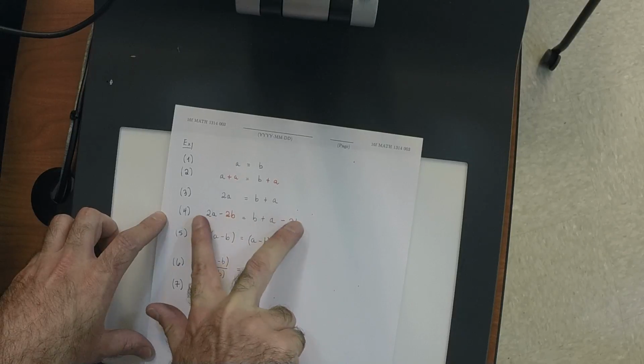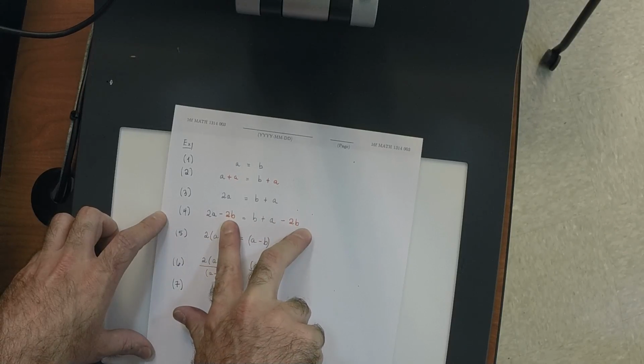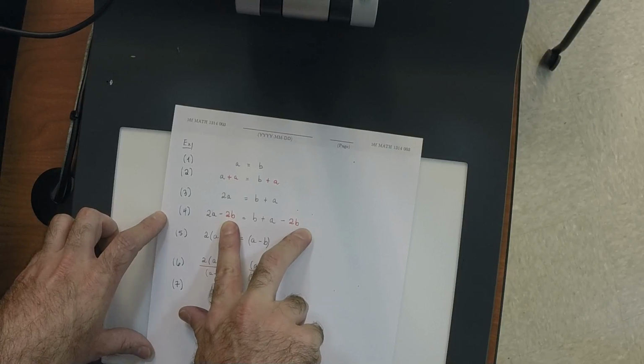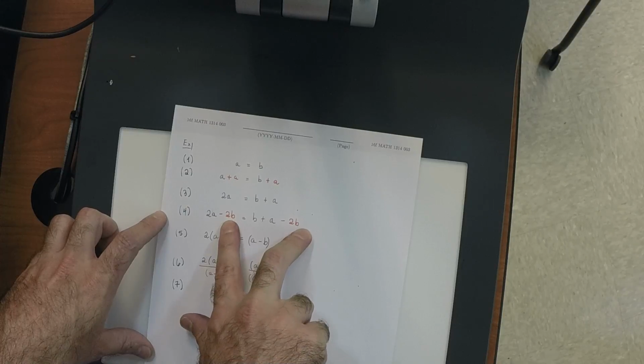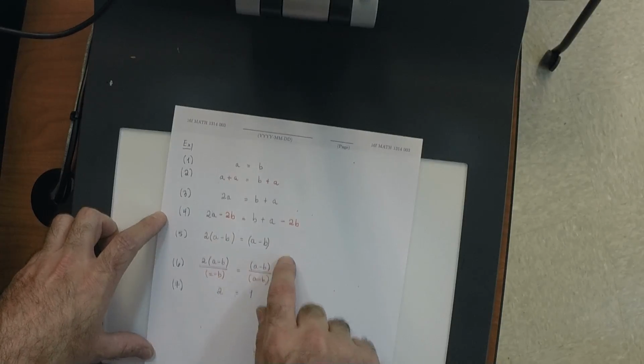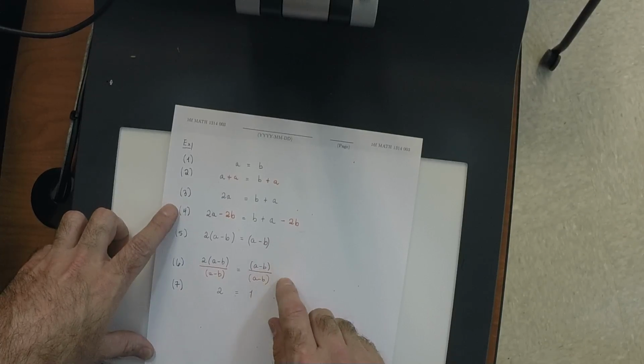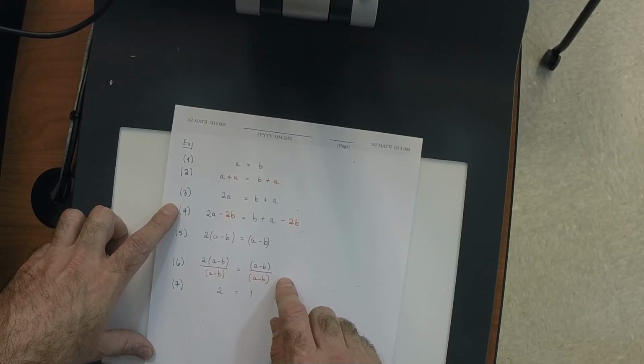So we subtracted 2B from both sides. Is that truth preserving? Yes, because 2B is a number and negative 2B is a number. So we added negative 2B to both sides, which is unconditionally truth preserving. Here we perform some algebra simplifying, and then what happened from 5 to 6?